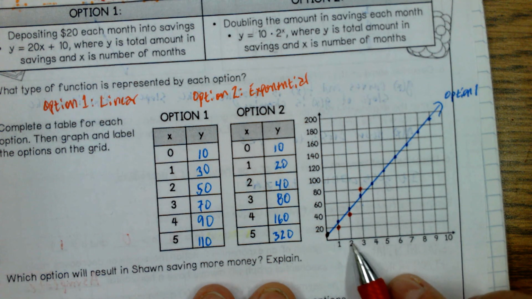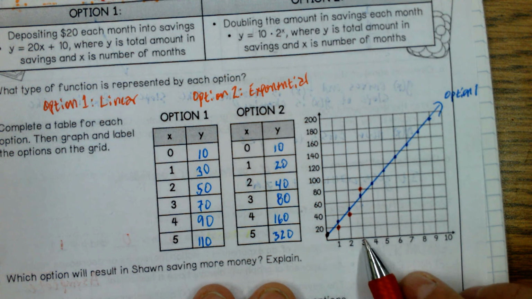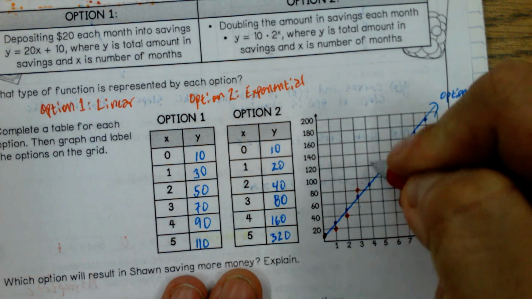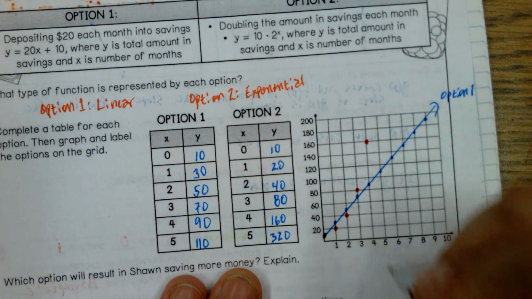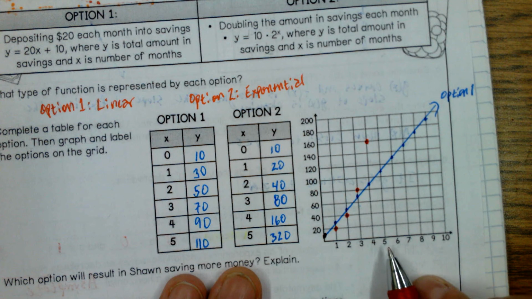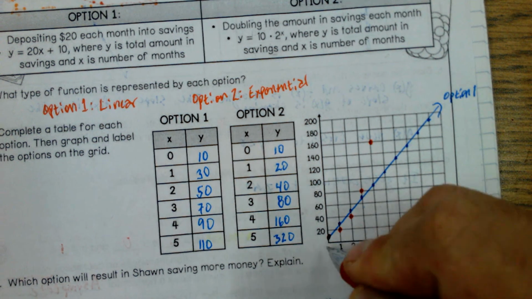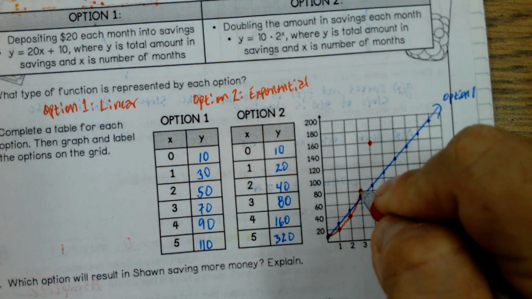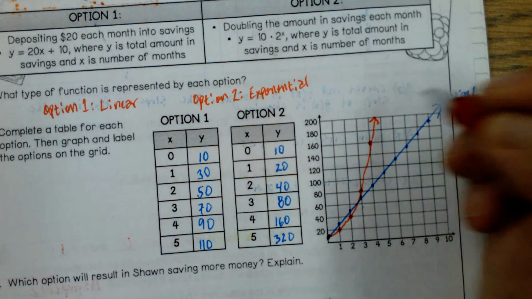So somewhere between month 2 and 3, you actually start making more money with this plan. And then at 4, it's 160. And then at 5, this graph doesn't even go up to 320. So, okay, let's plot these points. And this is option 2.